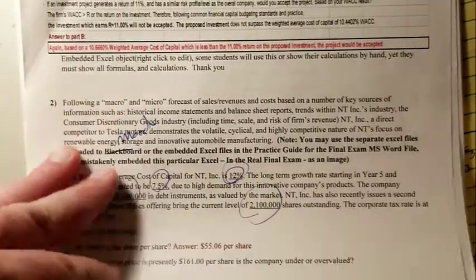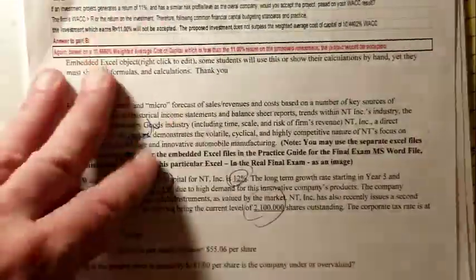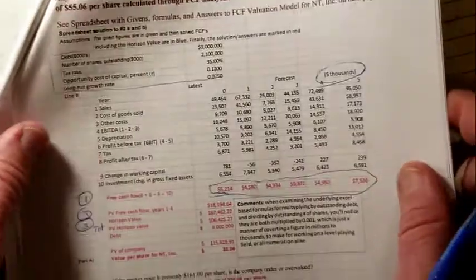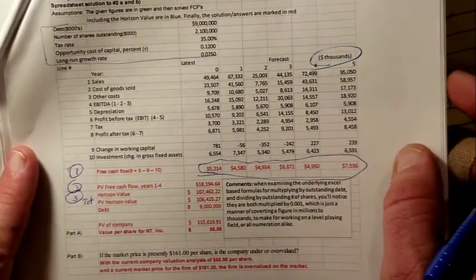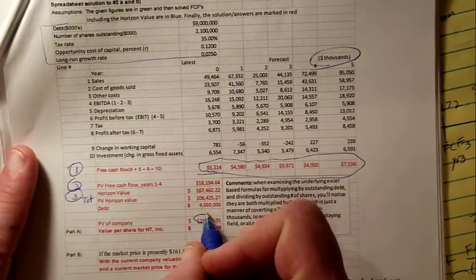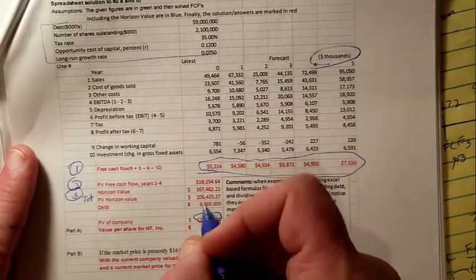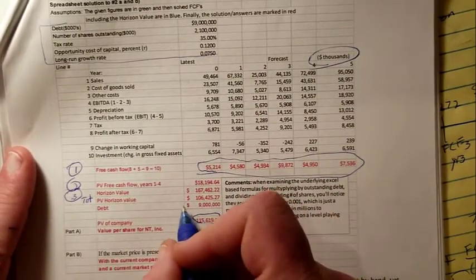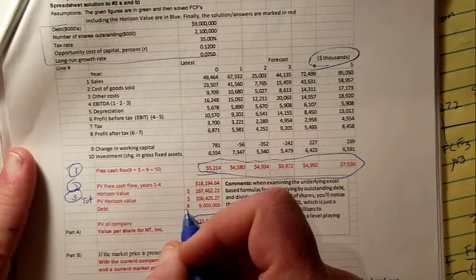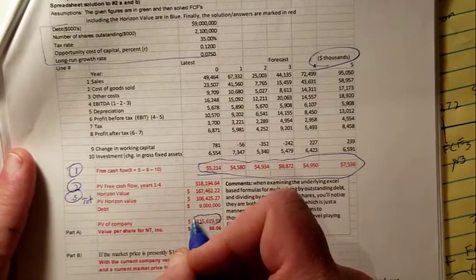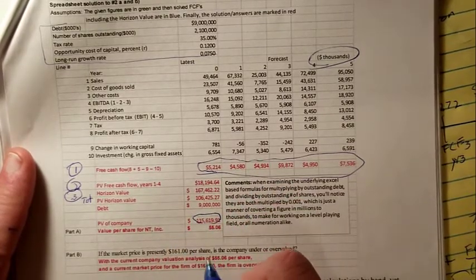Now remember that when I'm looking at this, you want to be sure that before you get to the present value of the company, and it's actually made into this Excel, you take out any debt, okay? And that will give you, basically, you're taking into account the value of the equity, okay? Not the debt at this point.